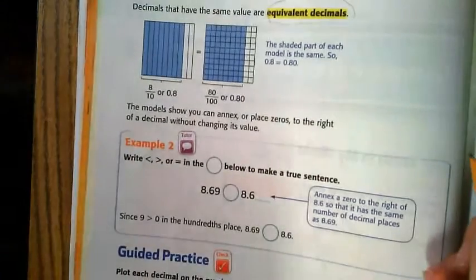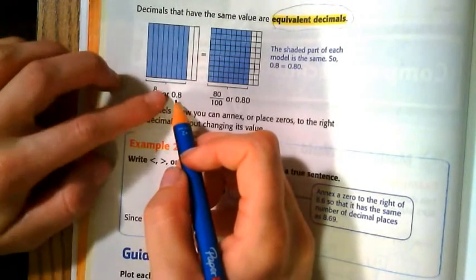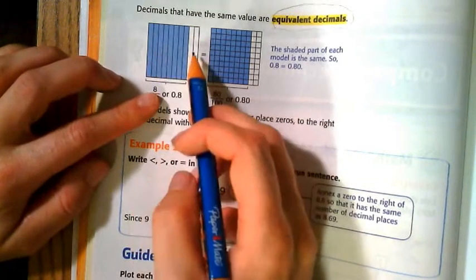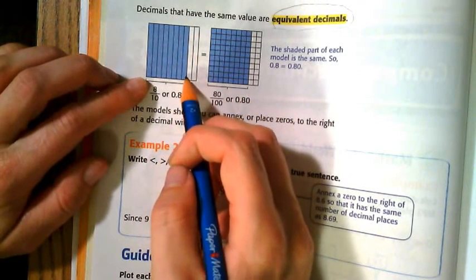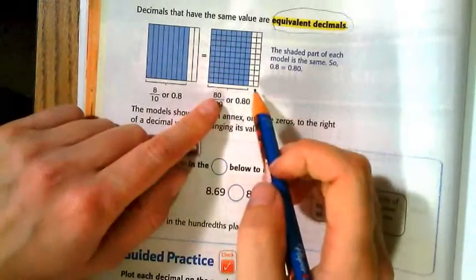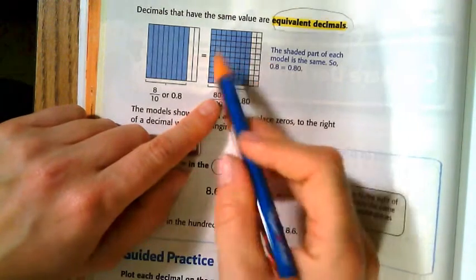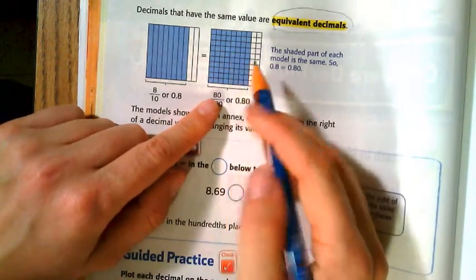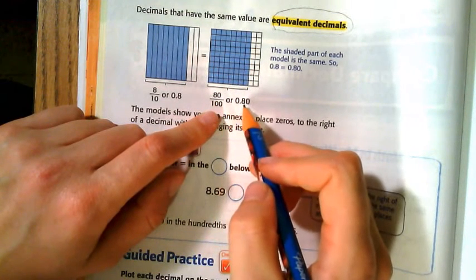So let's look at what they've got for us. They've got the fraction 8/10, or the decimal 8/10. And all that means is out of our whole, we divided it into 10 pieces, and we have 8 of those. 8 are shaded in. So this is 8/10. Now let's look over here into this whole. This whole has been divided into 100 pieces. And 80 of those pieces have been shaded in. So that's 80 out of 100, or 80 hundredths.